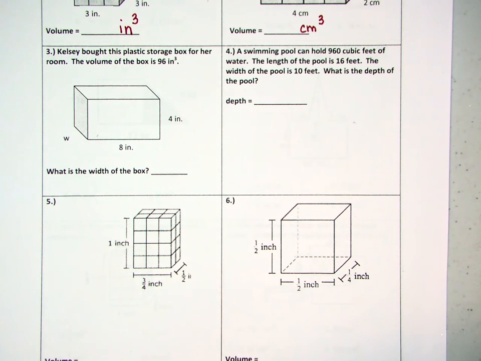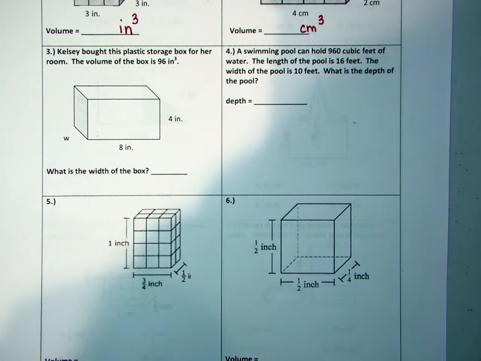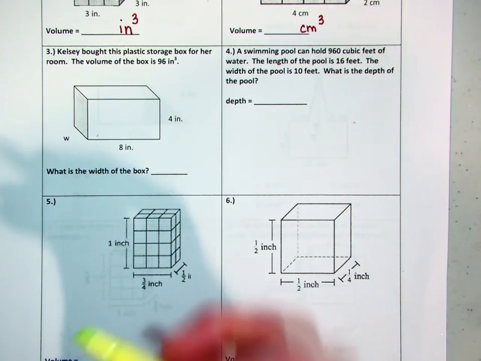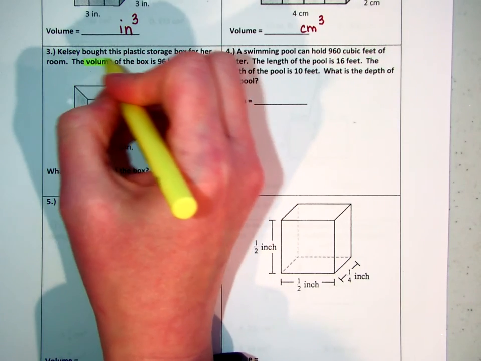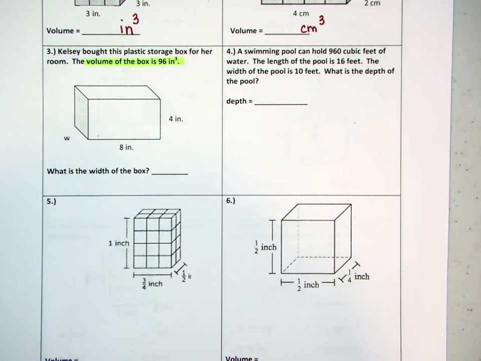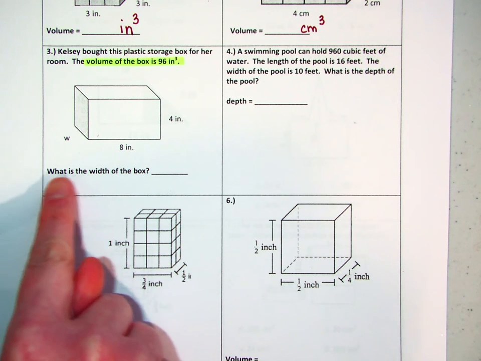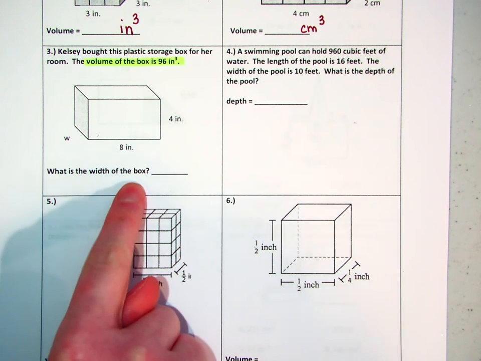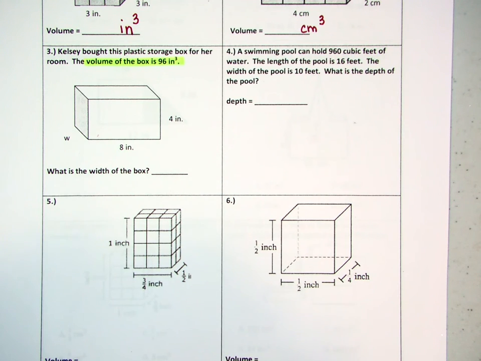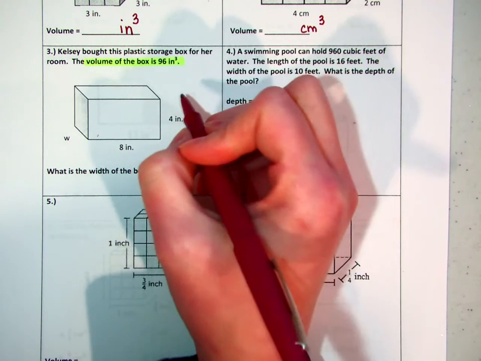Okay, on number 3, it says that Kelsey bought this plastic storage box for her room. Ooh, the volume of the box. This one's a little different. We practiced several of these when we worked with area. The volume of the box is 96 inches cubed. Okay, this one's a little different because we've got the volume. We're not finding it. It says what is the width of the box. So we're missing the width. This one's going to be a little bit harder on you. So let's see if we can figure it out together.